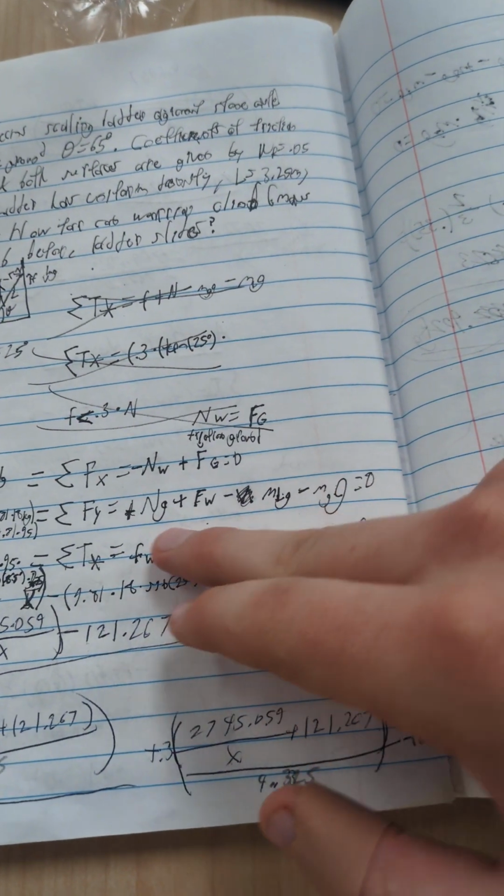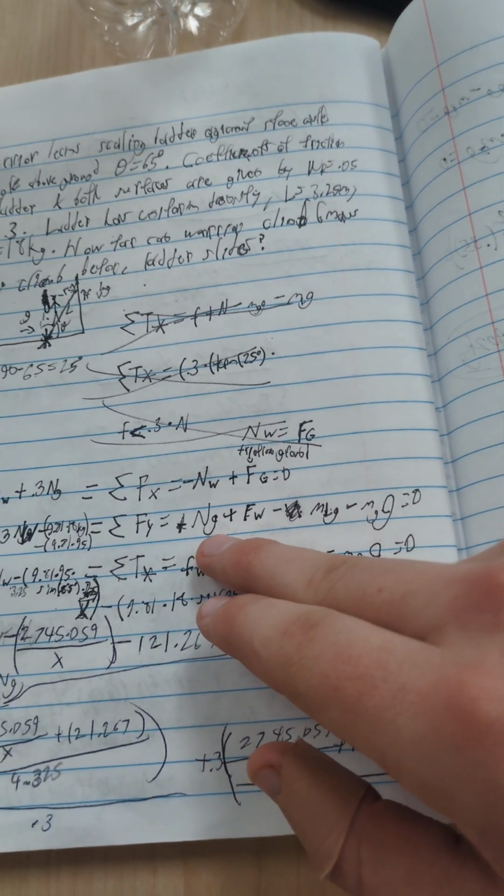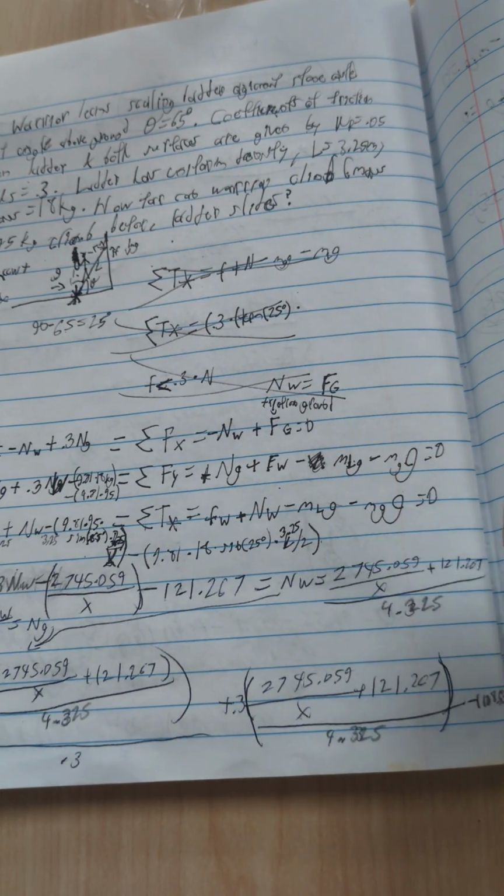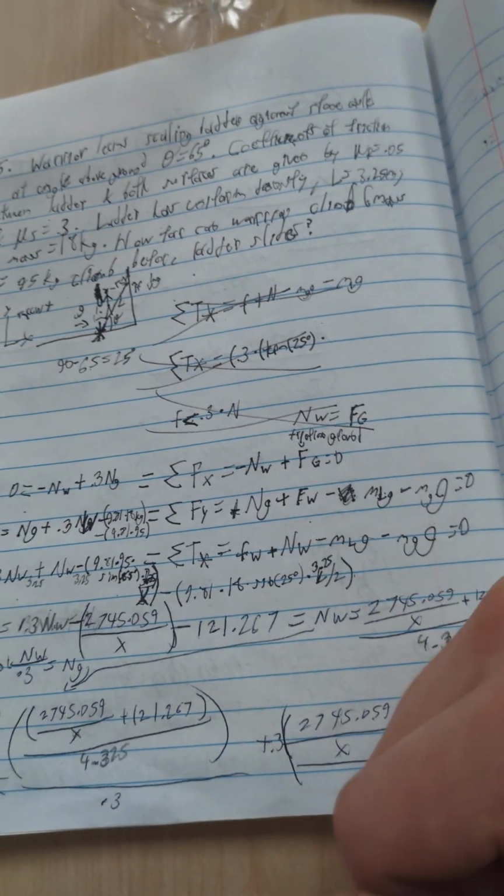Either way, we also have the vertical directions. We have the normal force of the ground pushing up, plus the friction of the wall pushing up, and then the masses of everything else pushing down.